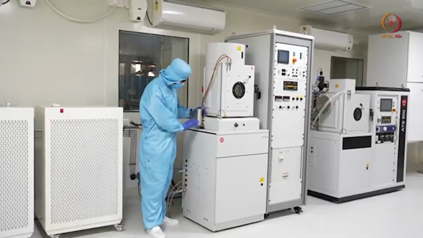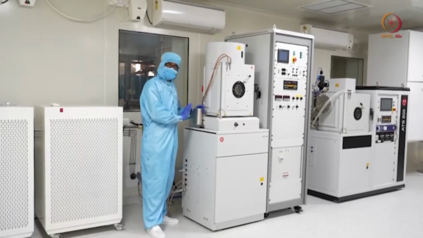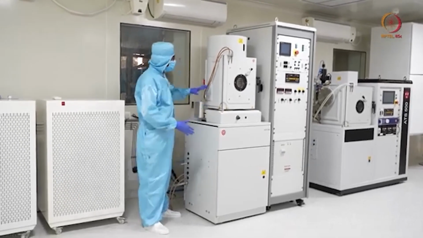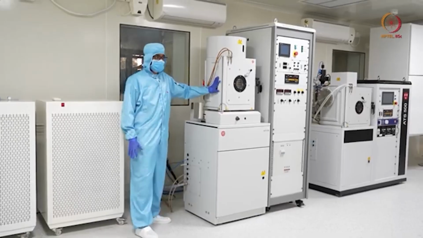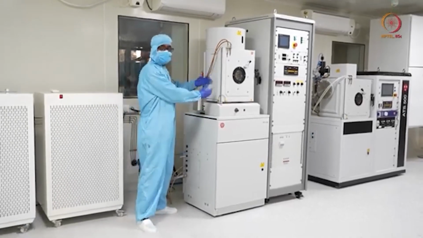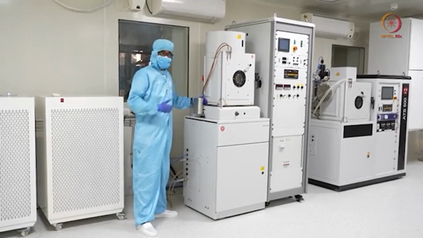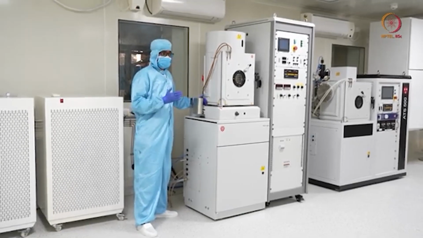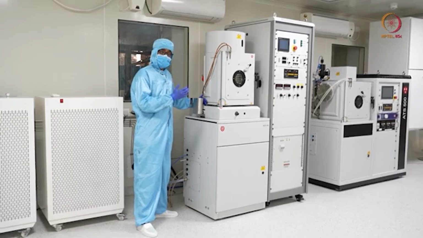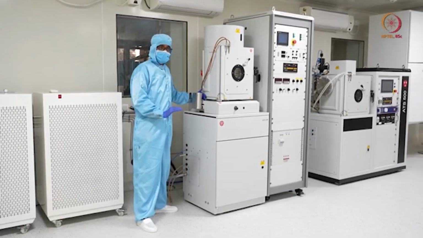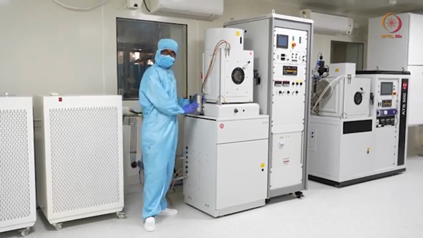After this you can see this. This is for pouring liquid nitrogen. So let's say this is the chamber. These pumps will take some time to create vacuum in this chamber. To make that process a little faster, and also to hold a particular vacuum level in the chamber, we can use liquid nitrogen.